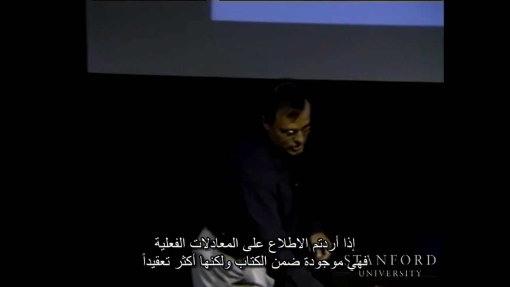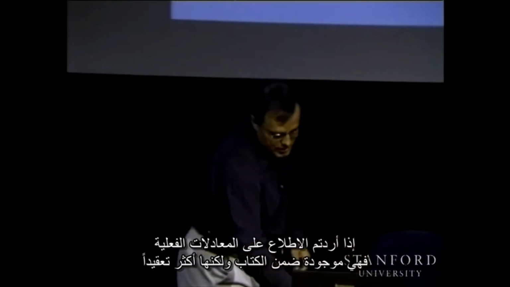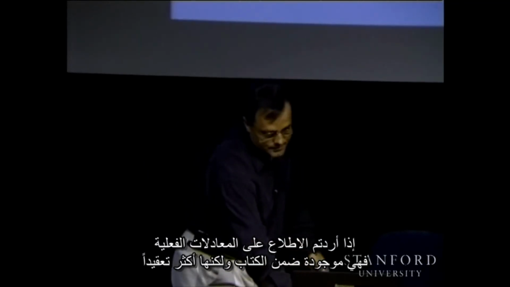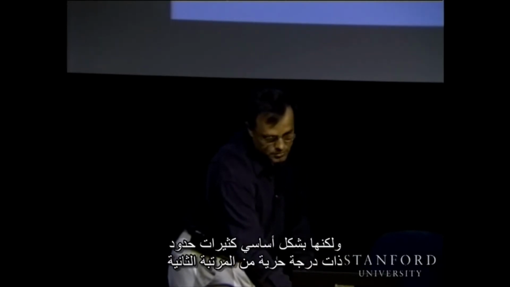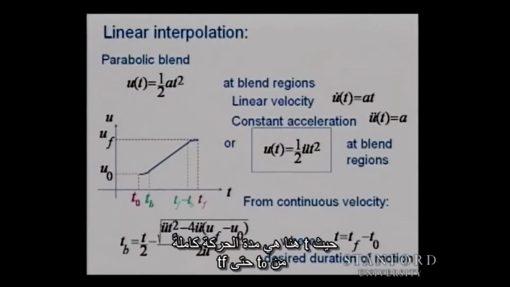Okay? If you want to see the actual equations, they're in the book. They're a little bit more complicated, but it's basically a second degree polynomial, where t here is the duration of the entire motion from t sub 0 to t sub f.